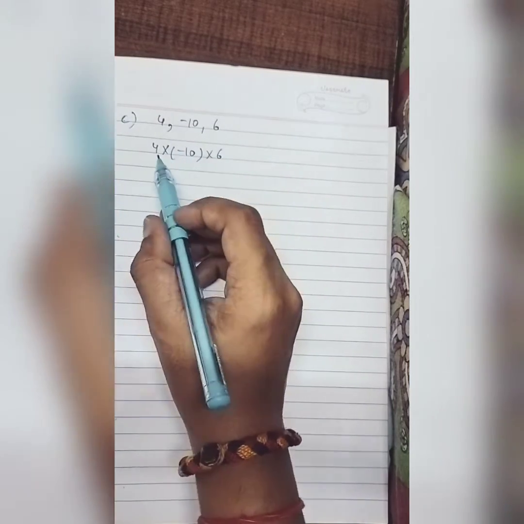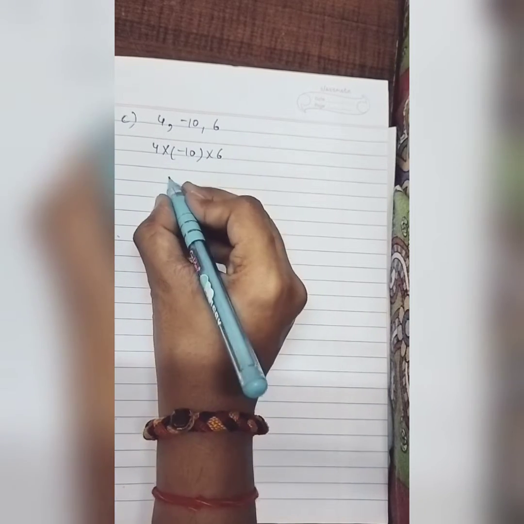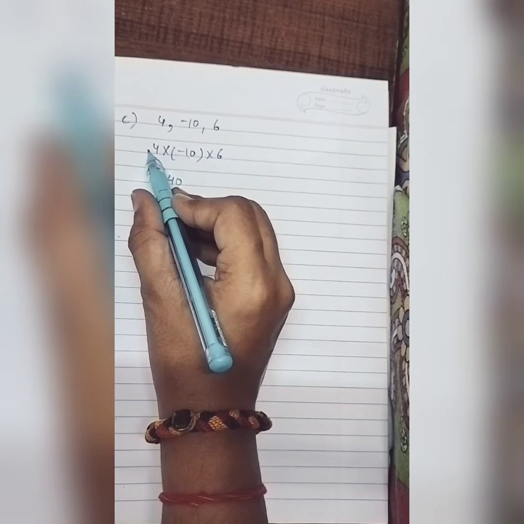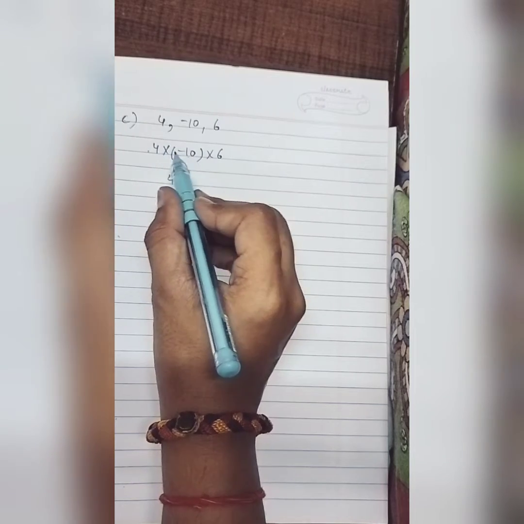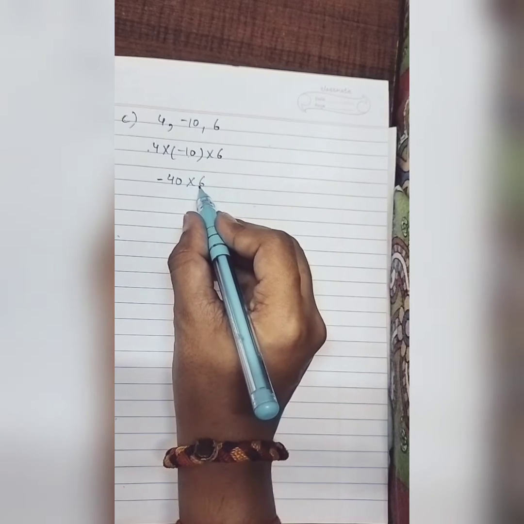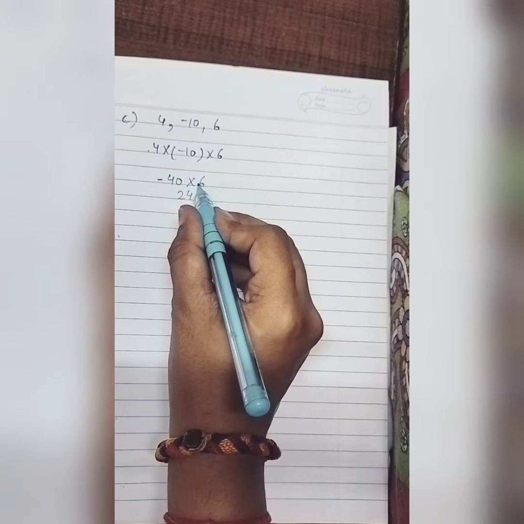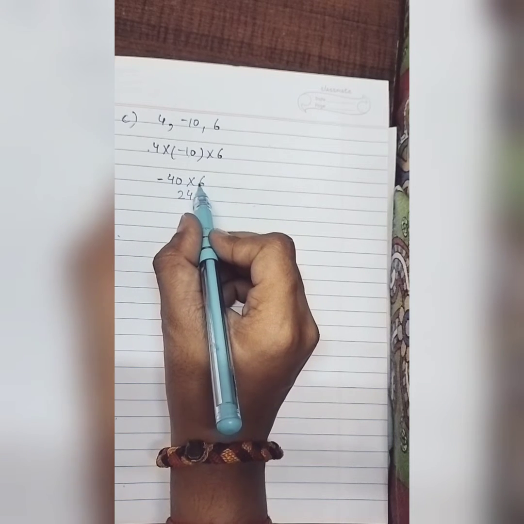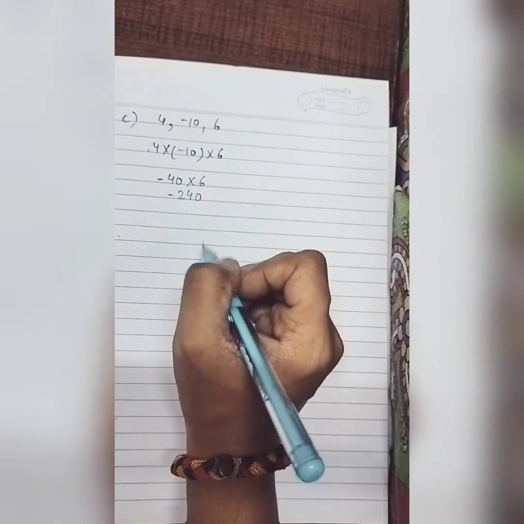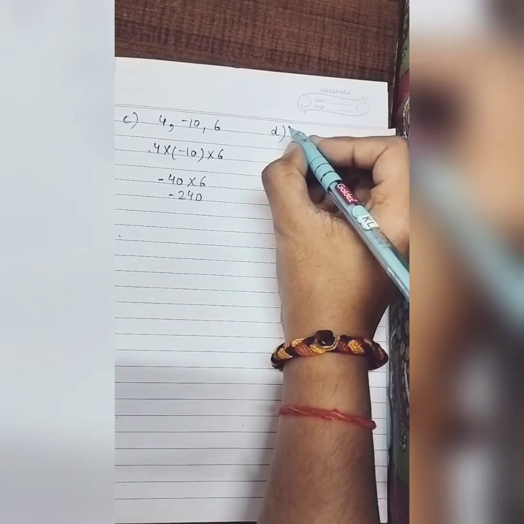Now multiply first two integers, that is 4 multiplied by 10, that is 40, and plus and minus sign will become minus. Now multiply by 6. 40 multiplied by 6, that is 240, and minus and plus, because 40 is in negative, 6 is positive, so minus plus becomes minus. So answer is -240.